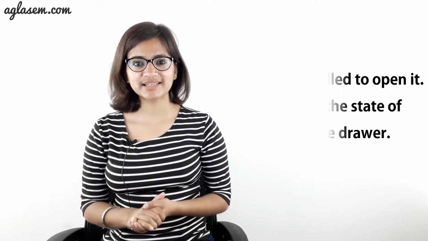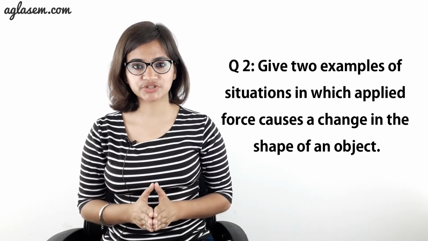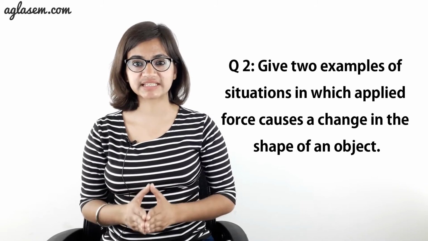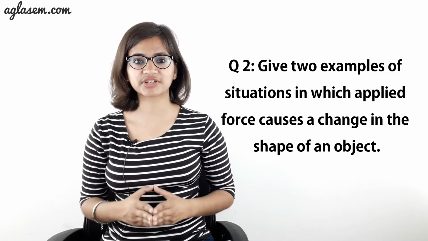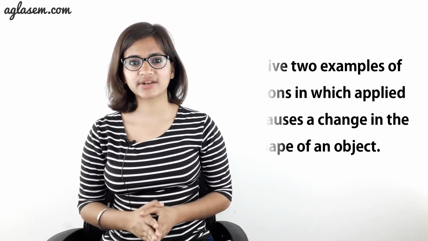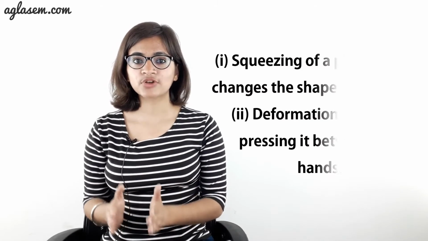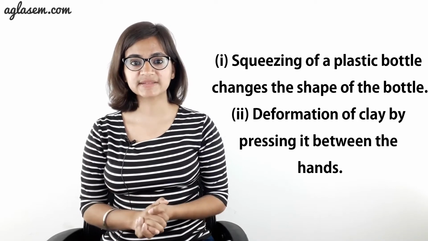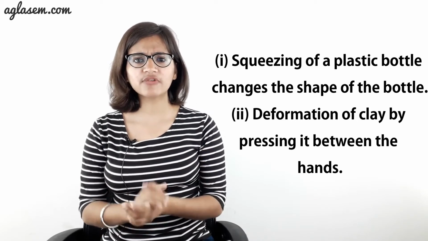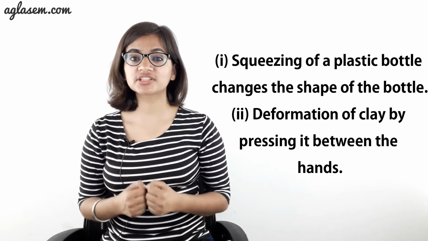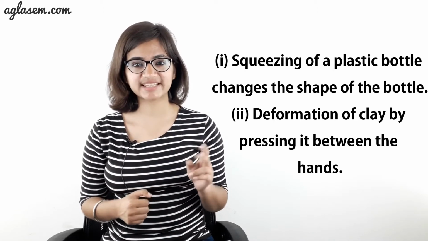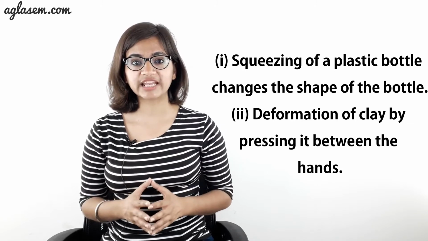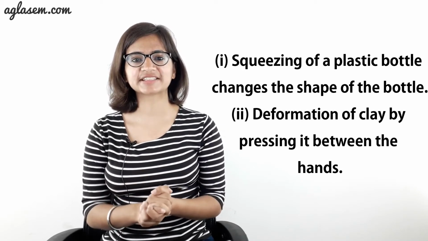Question number 2 is, give 2 examples of situations in which applied force causes a change in the shape of an object. So students, the answer is, 2 examples of forces that cause a change in the shape of an object are, first, squeezing of a plastic bottle changes the shape of the bottle, and second, deformation of clay by pressing it between the hands.